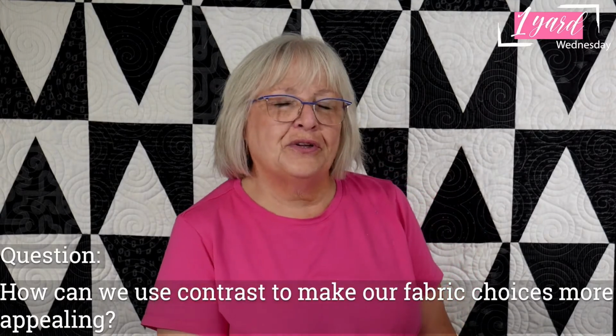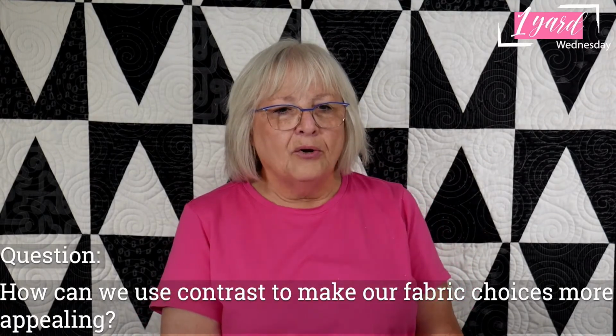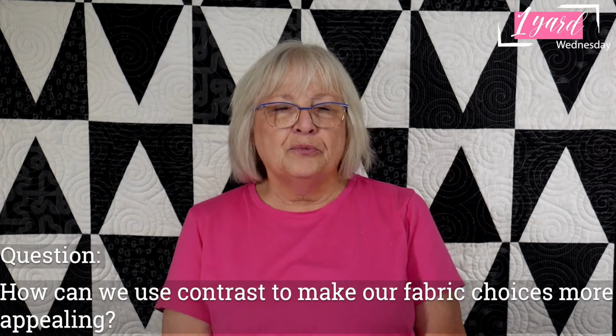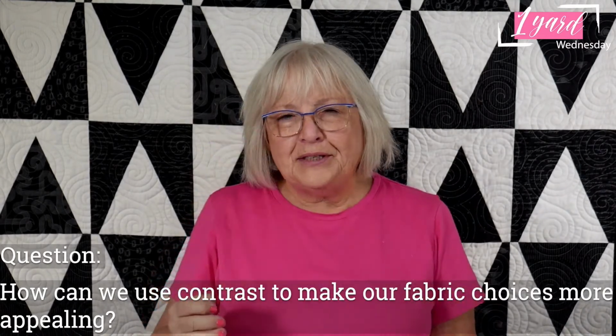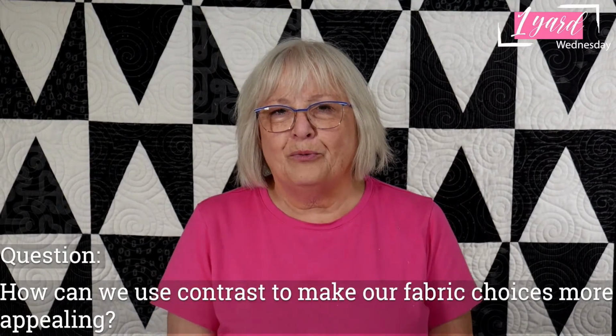And today we have a mixture collection, a black and white collection that I think you'll find really interesting. Just a reminder that the prices on the fabrics will be live as soon as the show is finished. So don't be in a hurry to go out there and search for these fabrics. When we're all finished the show, the prices will be live. I have a question for you this morning. The question is, how can we use contrast to make our fabric choices more appealing? Well, we did a little research, and we will talk about that when we're finished.